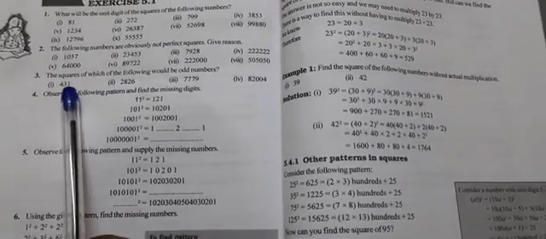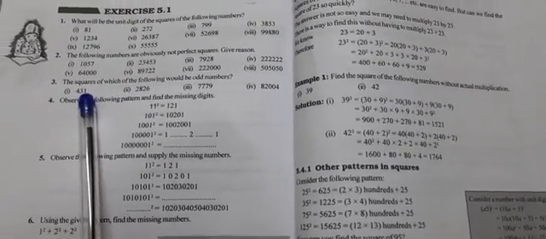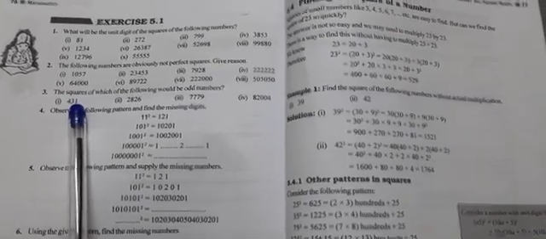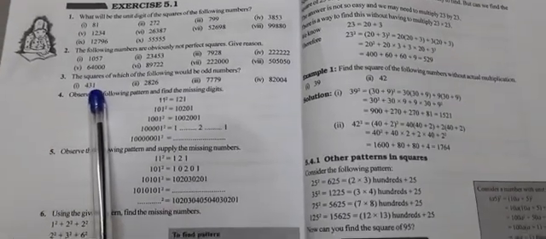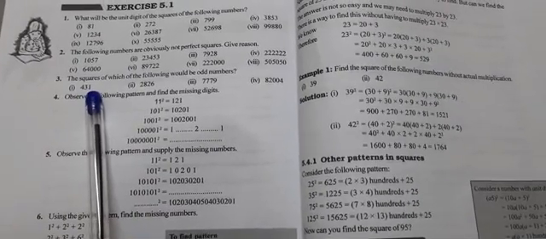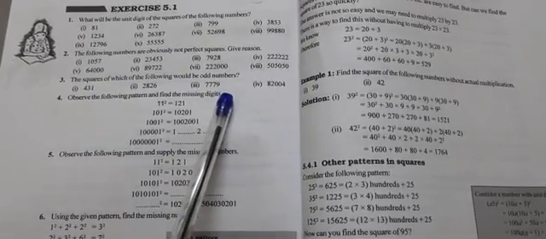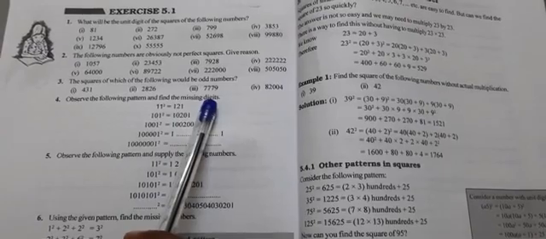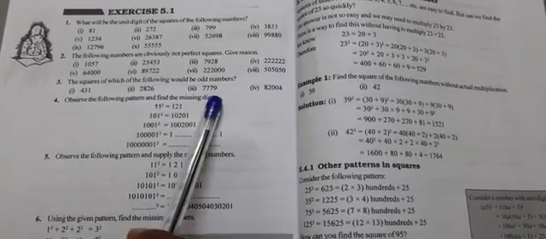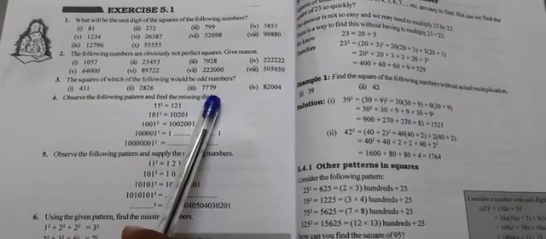Next, the squares of which of the following would be odd numbers? If you have an odd number in the unit digit, then such a number will be odd when you square it. So the first number is 431. 431 has 1 in its unit digit. Therefore, its square also ends with an odd number. Here you have 9. So only these two numbers, 431 and 7779, have odd numbers in the unit digit. Therefore, their squares end with an odd number itself. Just write only so much. Is it clear? Got it?